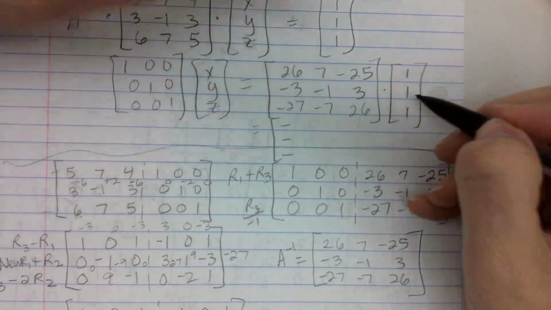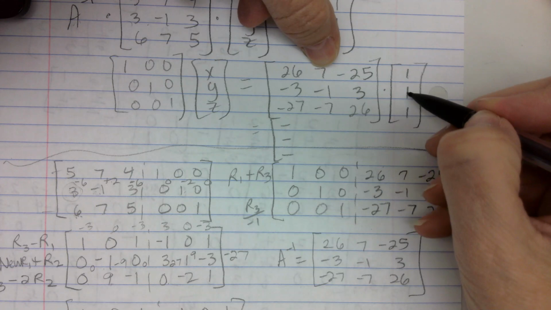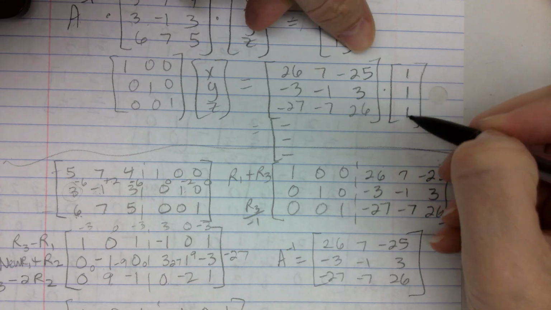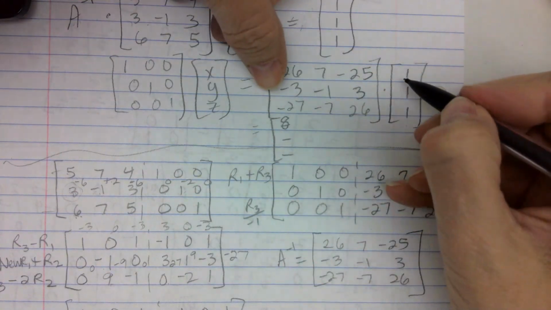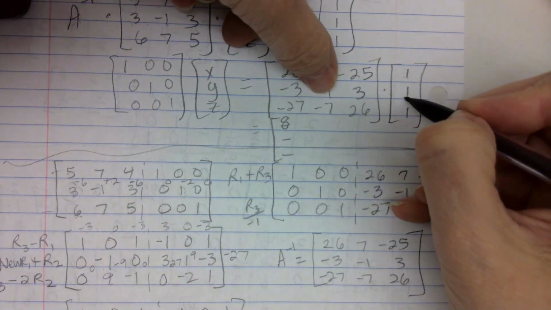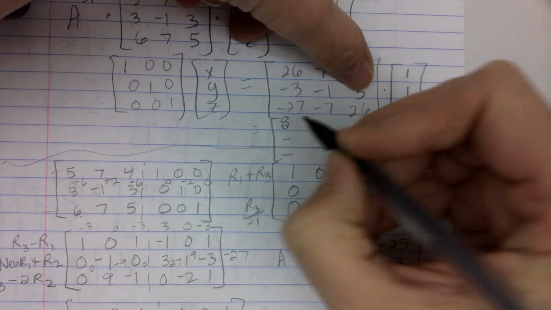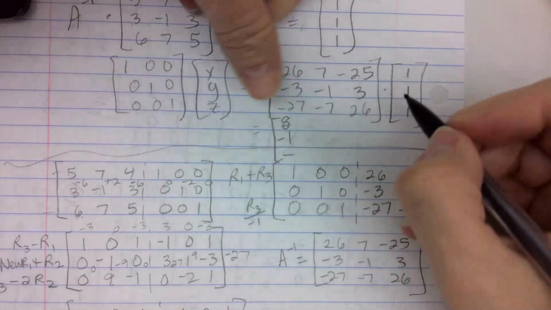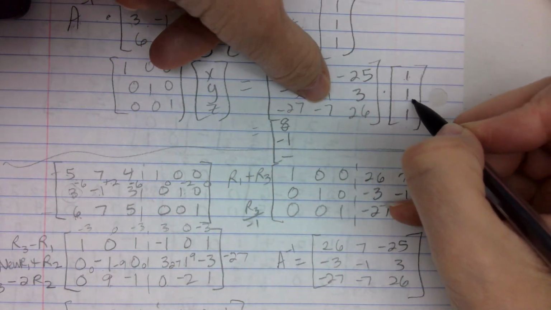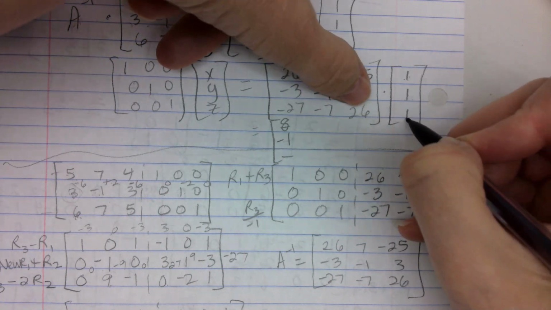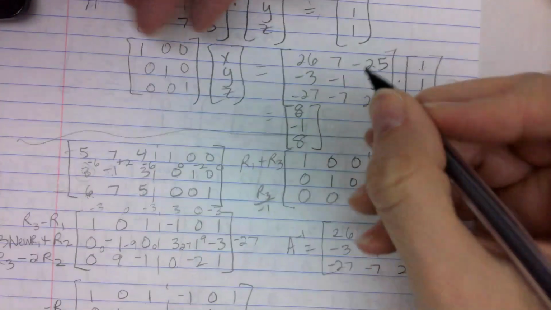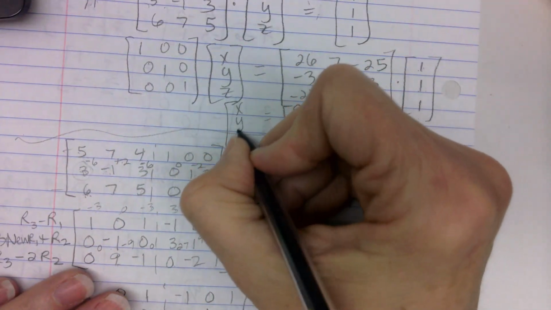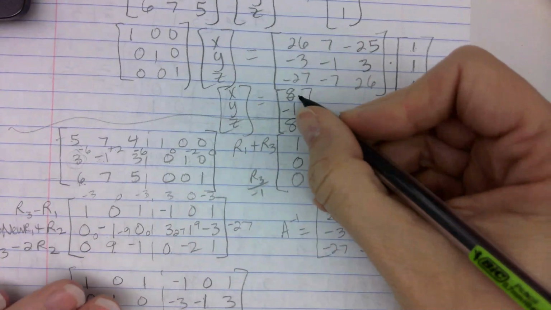26 plus 7 is 33. Minus 25 is 8. Negative 3 minus 1 is negative 4. Plus 3 is negative 1. Negative 27 minus 7 is negative 34 plus 26. So guess what X, Y, and Z are? 8, negative 1, and 8.